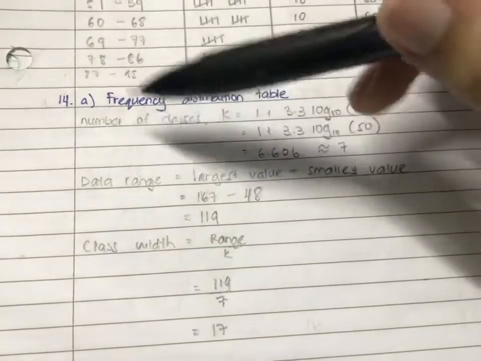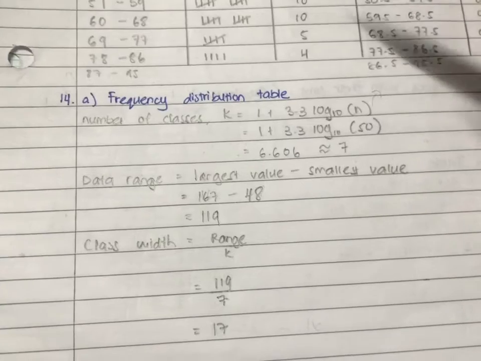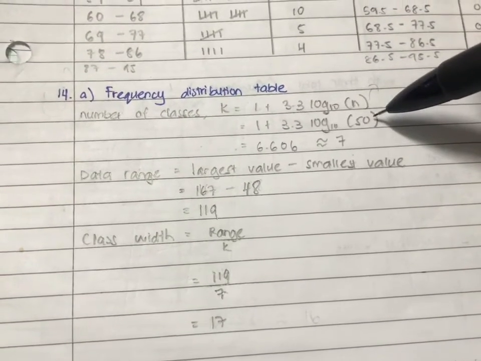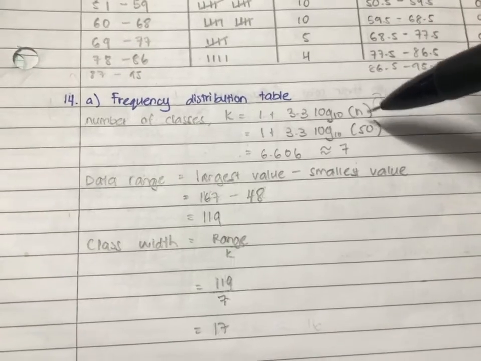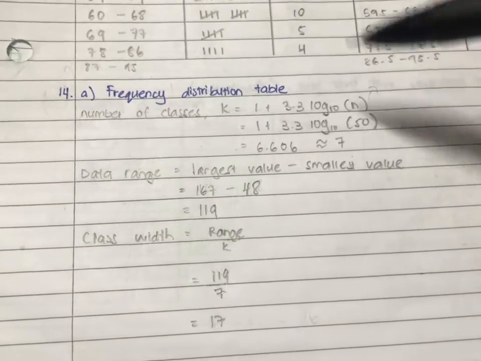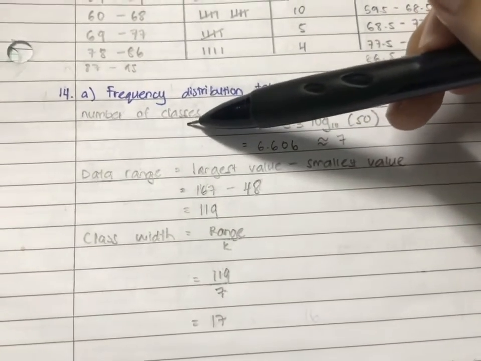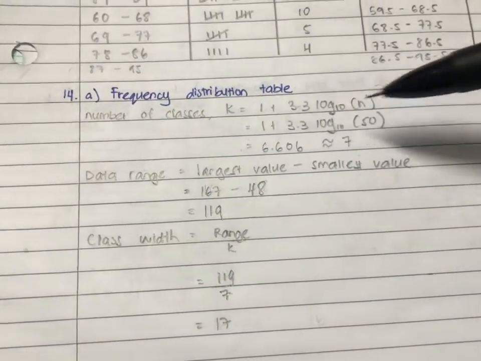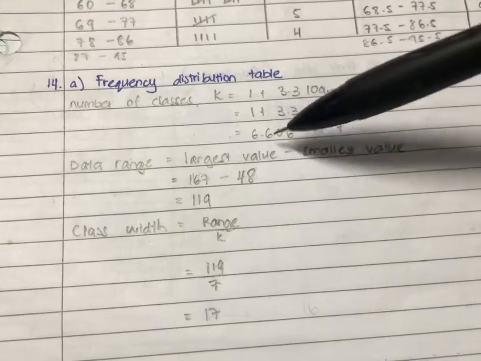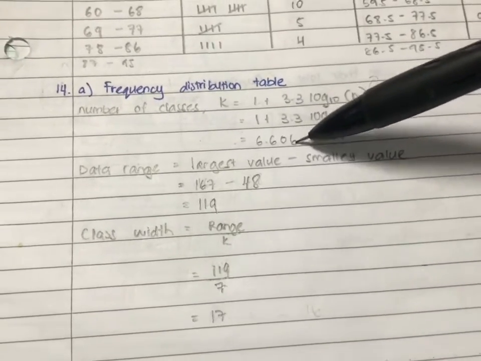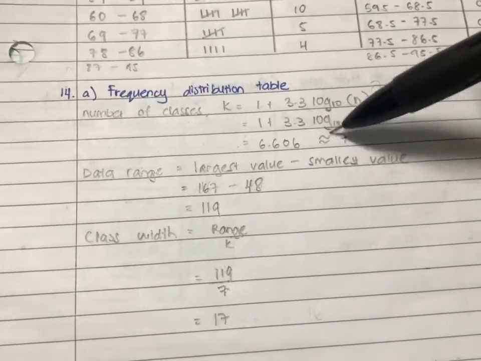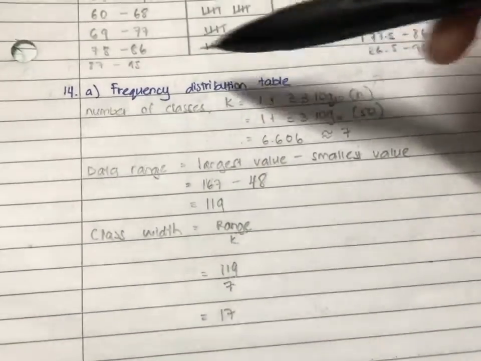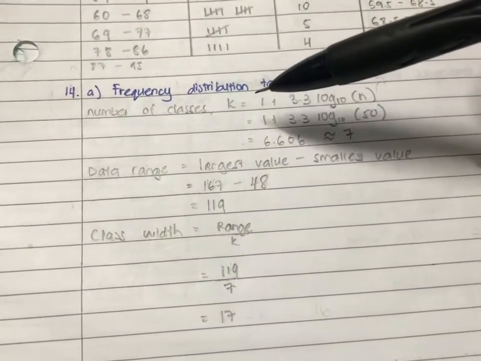So in this question 14, it has 50 data given, so n is equal to 50. So how to find the number of classes is 1 plus 3.3 log 50 base 10 equal to 6.606, and then we round it up so it will become 7. Okay, settle for the number of classes.